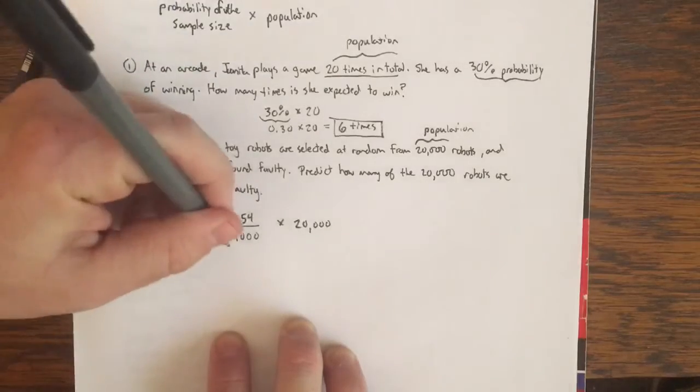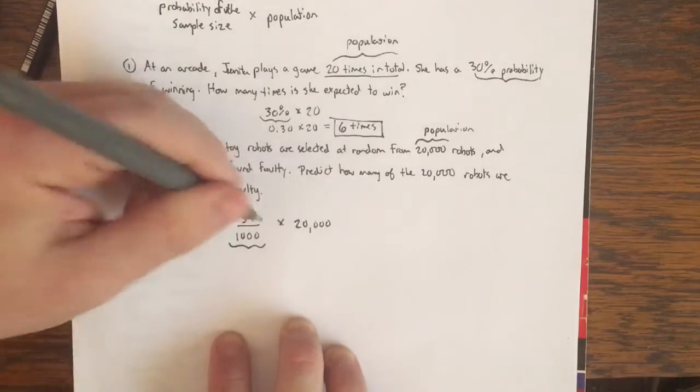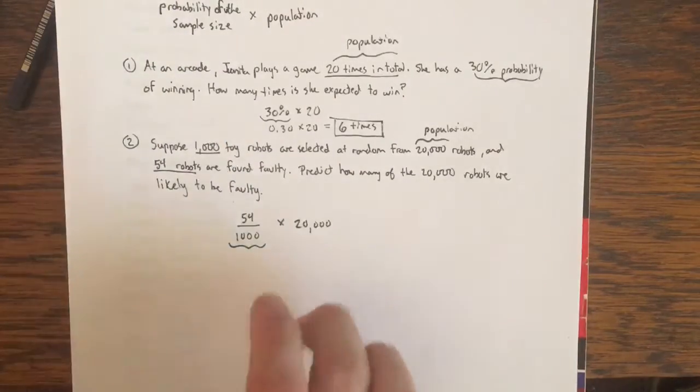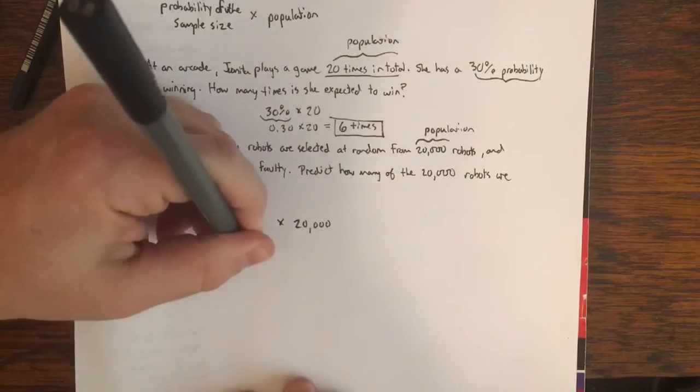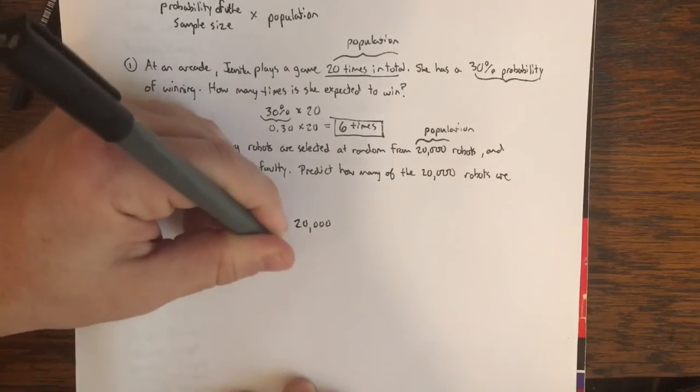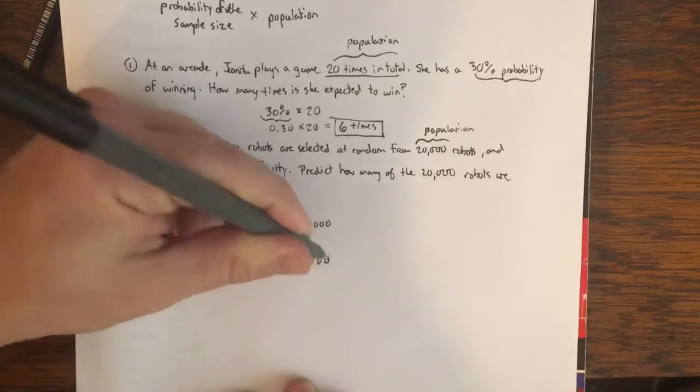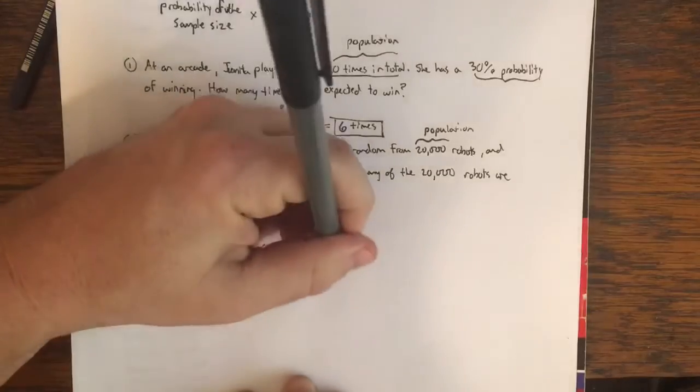Now remember, if it's hard to multiply fractions with whole numbers, you can always convert the fraction to a decimal. So if we do that, 54 divided by 1,000 is going to give you 0.054. So then you could take that number and multiply it by 20,000.